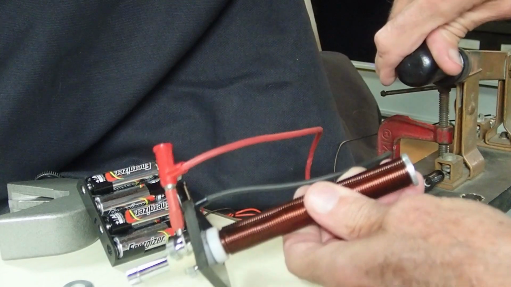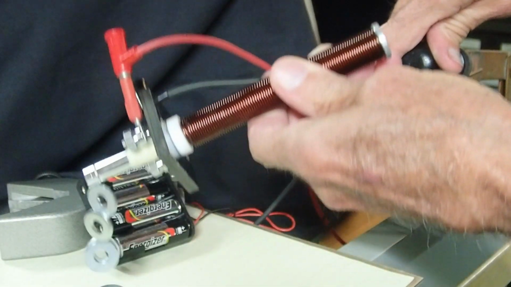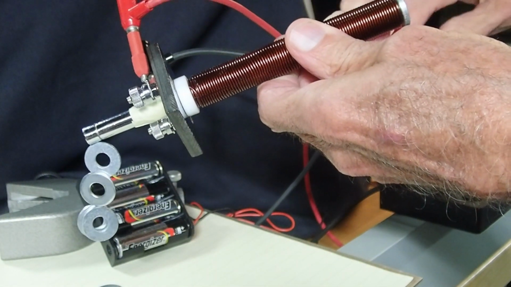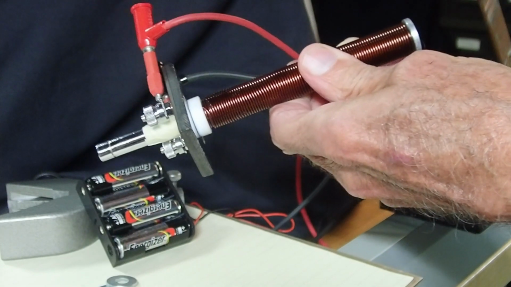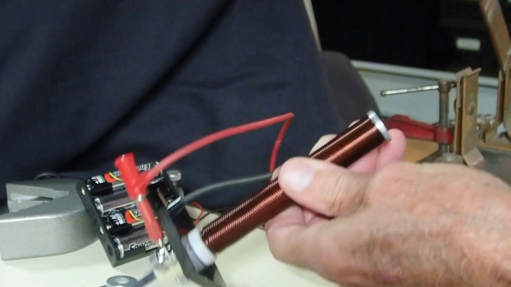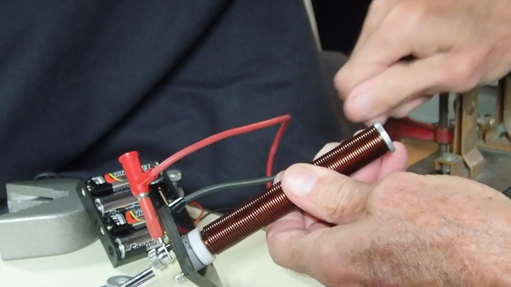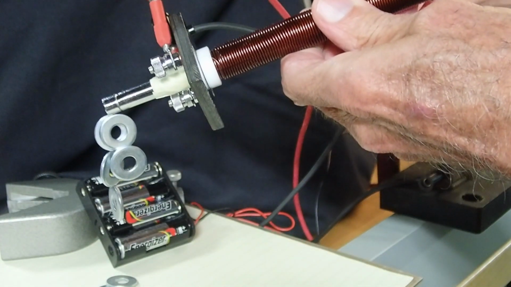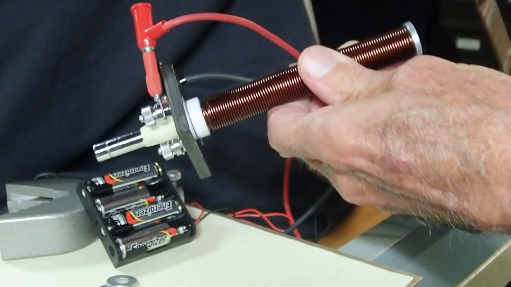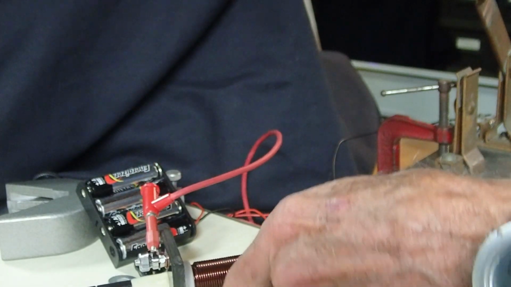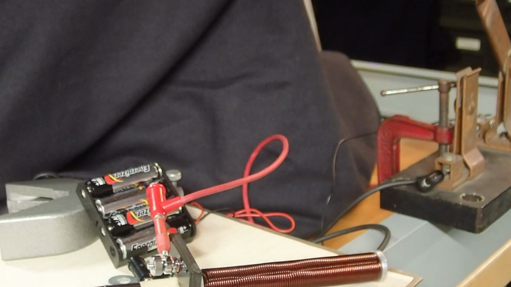As soon as we electrify the coil, it magnetizes the rod. When we get rid of the electricity, we lose the magnetism. So we have here what's called an electromagnet, and this, of course, was the experiment that caused scientists to realize the connection.